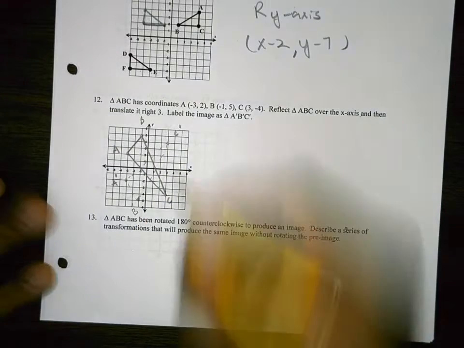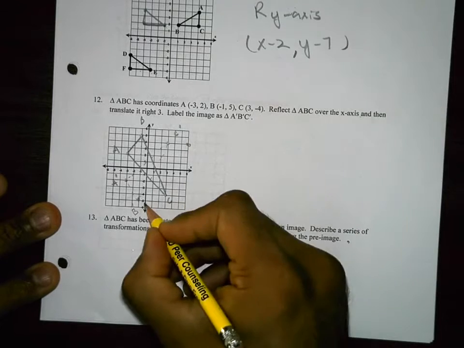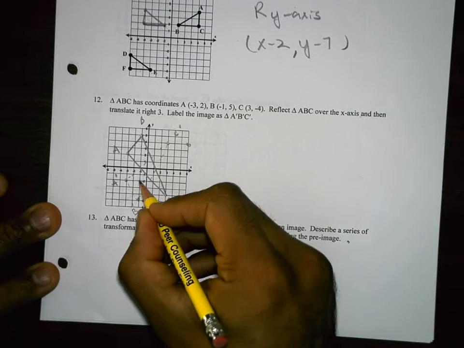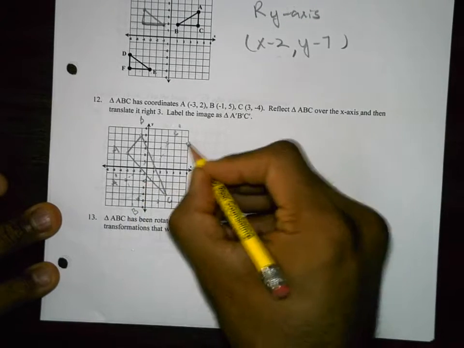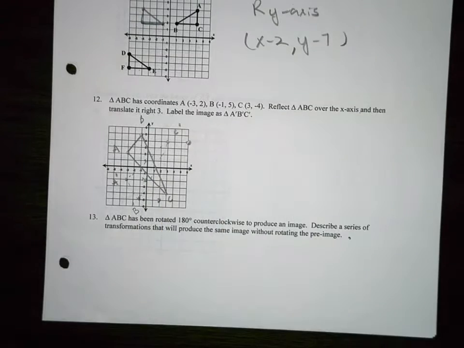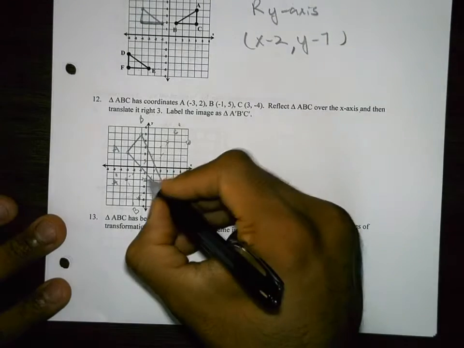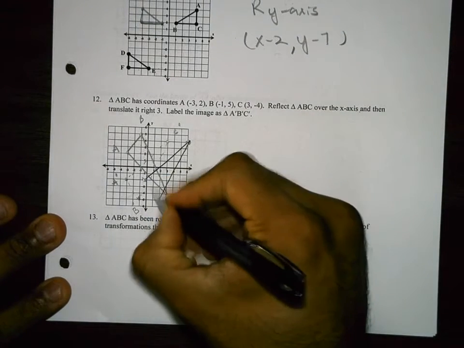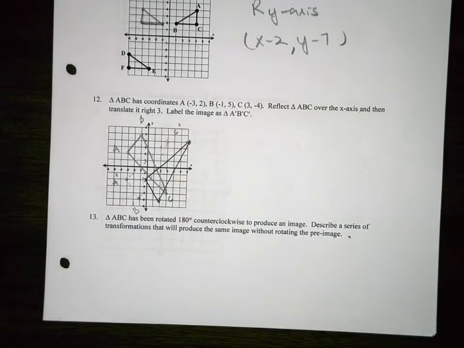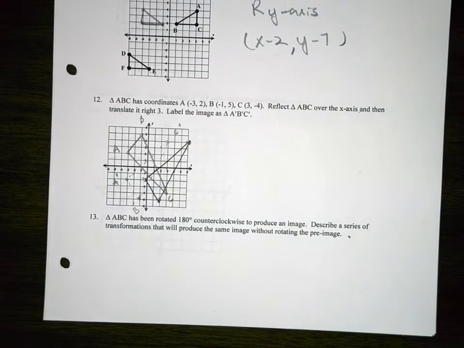So then they want me to move it 3 spaces to the right. So this goes over here to the 3 spaces. 1, 2, 3. Okay, it's kind of hard to see because it's got a lot of stuff on here. So if I get a little darker color, and there's my shape.